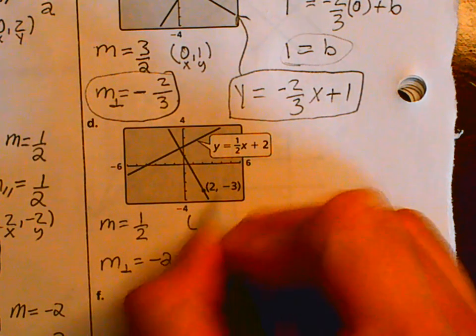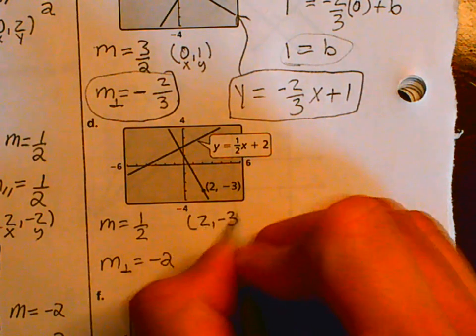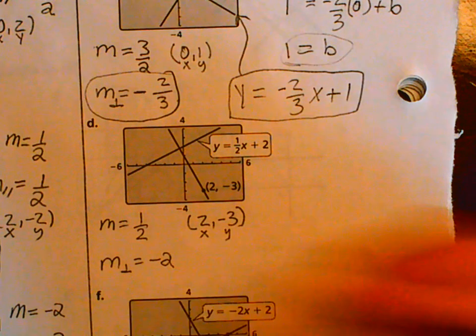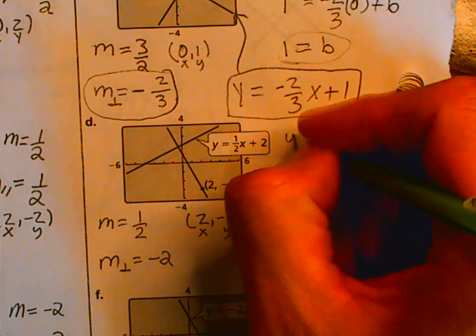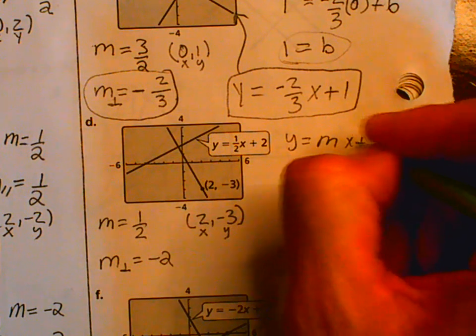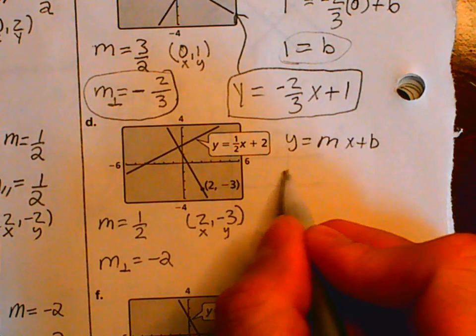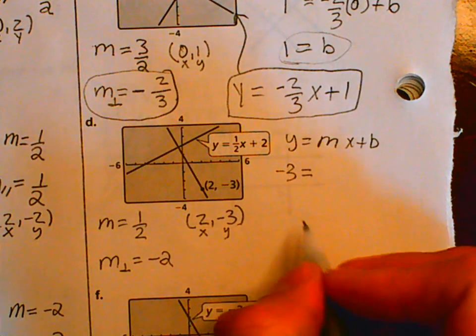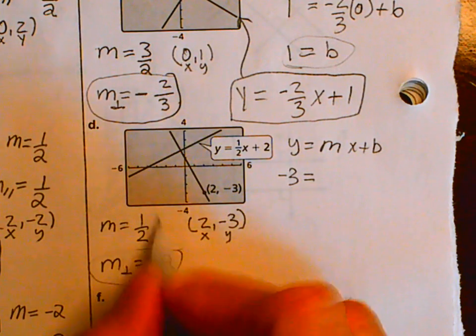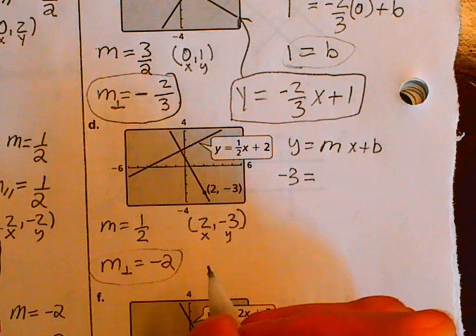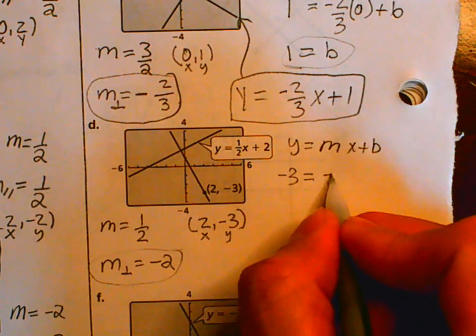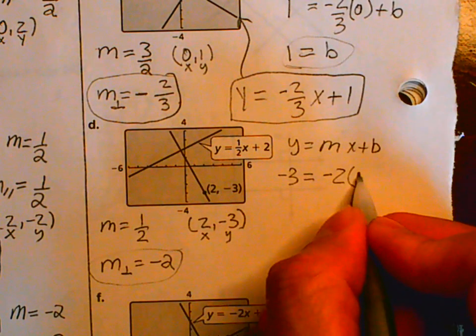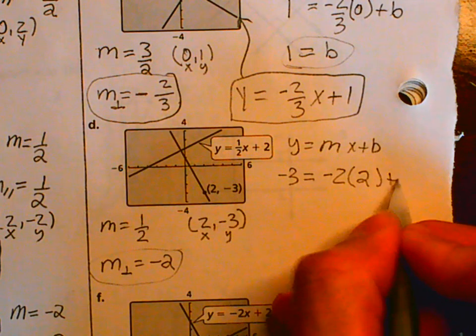And it needs to go through the point (-2, 3). So that's my x, that's my y. Okay? And now all you got to do is plug it into the equation like we've done in all the problems. The value of y is 3. The value of the slope, this one, not this one, don't use the original one, otherwise you're going to get the equation of the line parallel to it. That's not the one you want. So that's -2 times the value of x, which is -2, plus b.